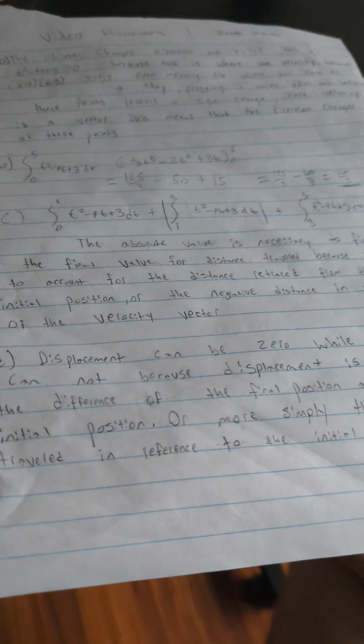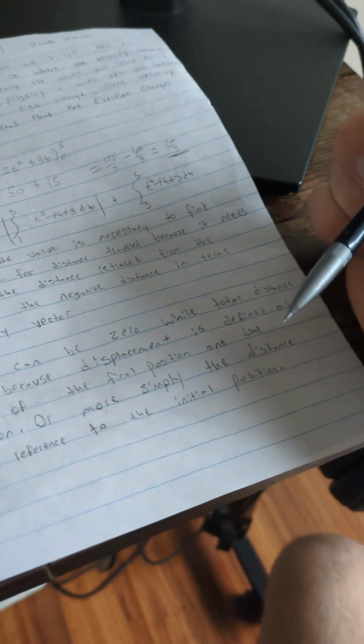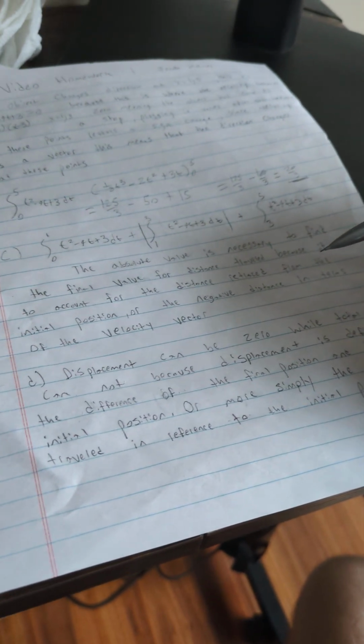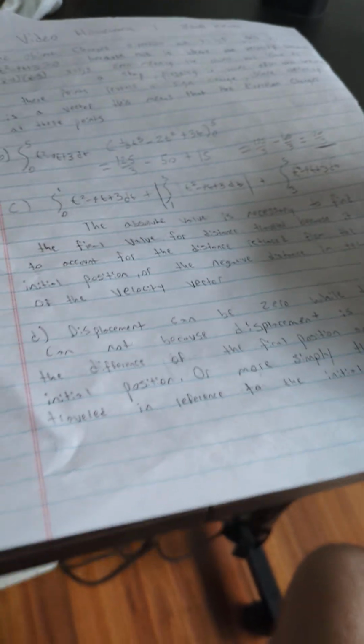For question 4, concept check. In 1 to 3 sentences, explain why displacement can be 0 while total distance cannot be 0. I said displacement can be 0 while total distance cannot, because displacement is defined as the difference of the final position and the initial position, or more simply put, the distance traveled in reference to the initial position.